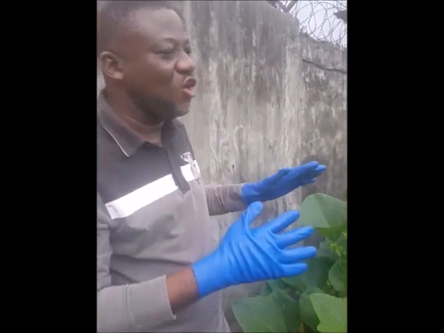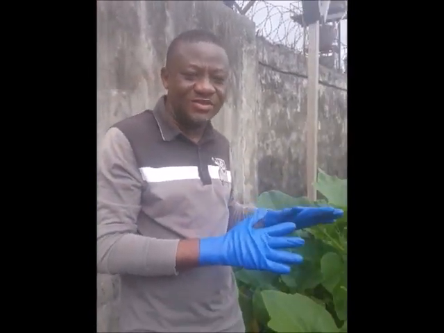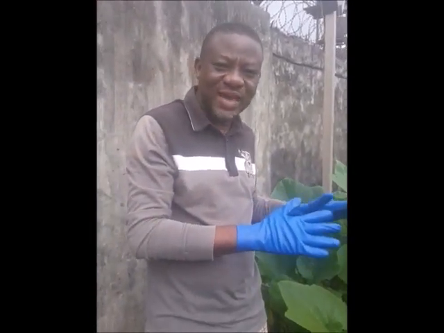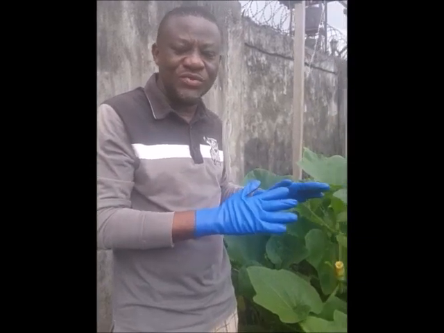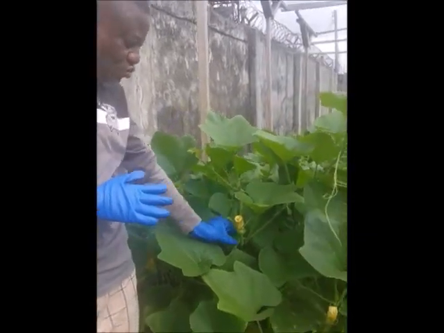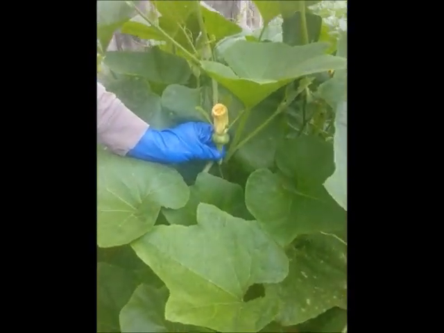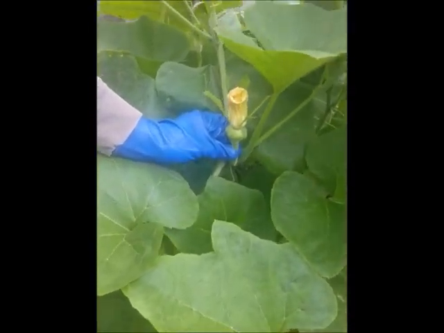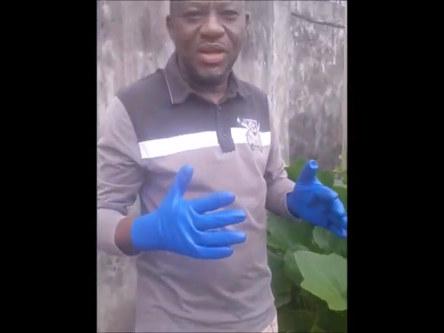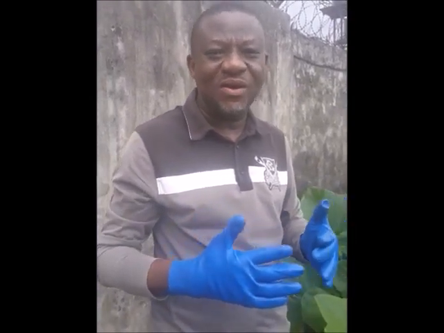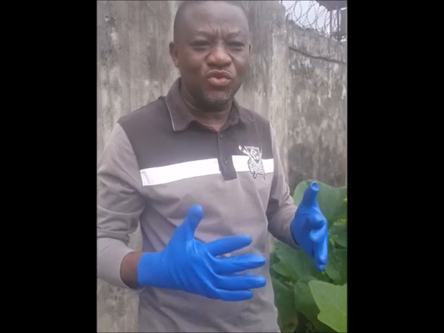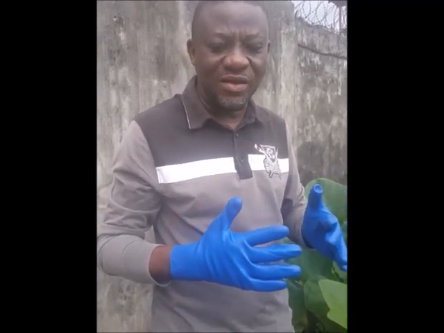This garden is a 100% organic garden, so we don't use any insecticide, we don't use any chemical, we don't use any pesticide. We want to grow and to give to people 100% organic fruit. But in a commercial farm, you may have to use chemicals, insecticide, pesticide, or any other chemical that you want to use to protect your farm.